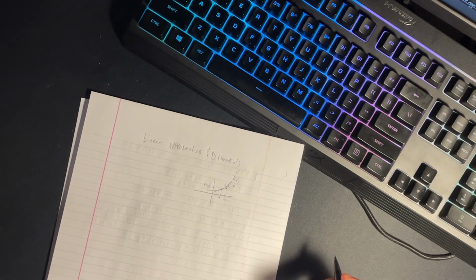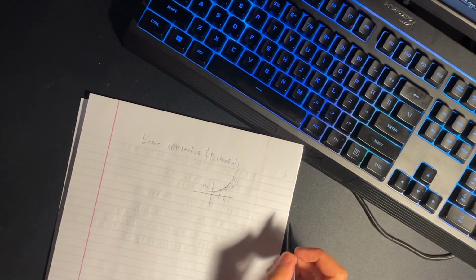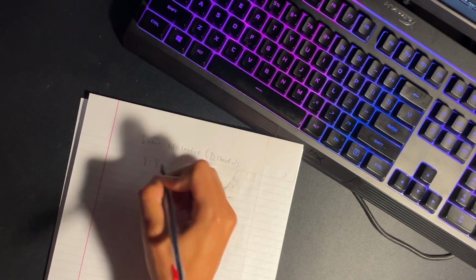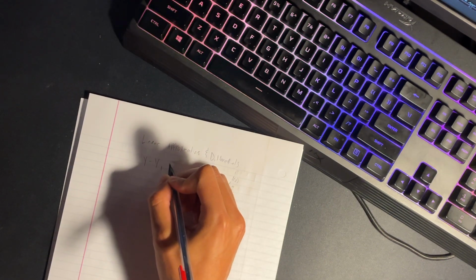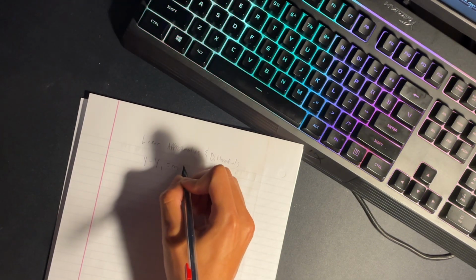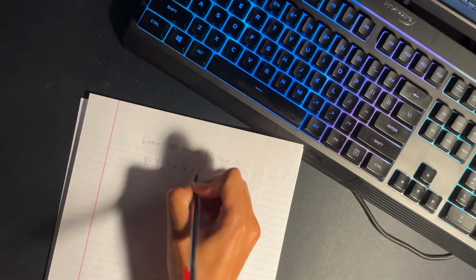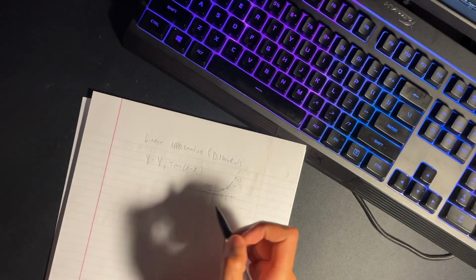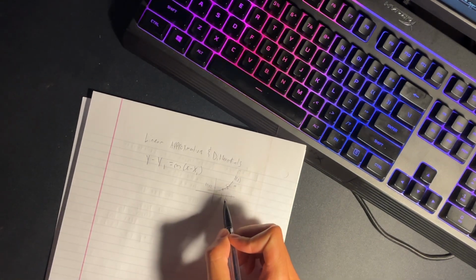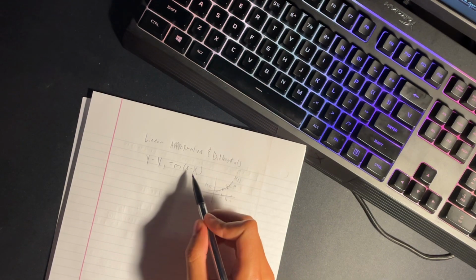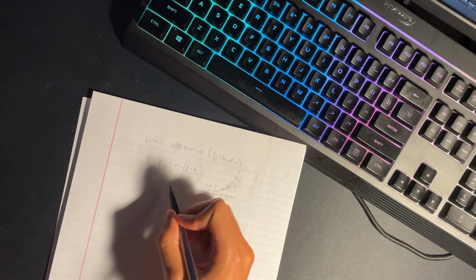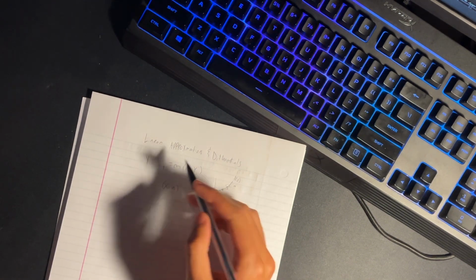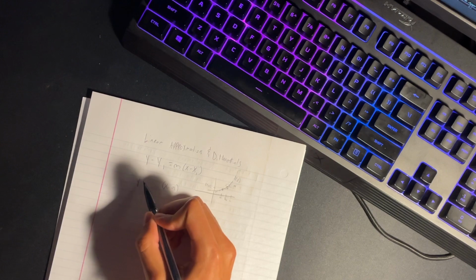So how do we actually do approximation? Approximation uses the tangent line. So we're going to use the point slope formula: y minus y1 equals m times x minus x1. But we have a different version that we're going to use. You know that a is an x value, so x1 is going to be replaced with a. So it's going to be x minus a. And we know that y1 is f of a, so it's going to be y minus f of a.